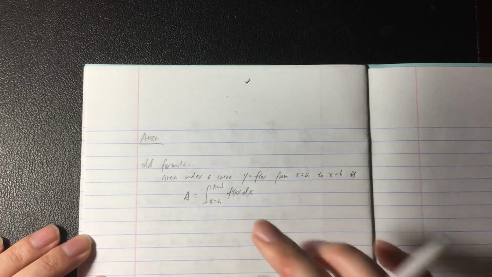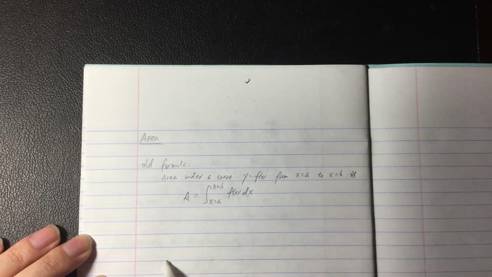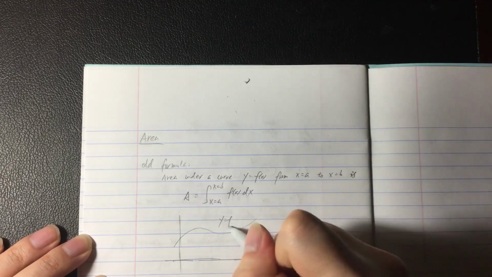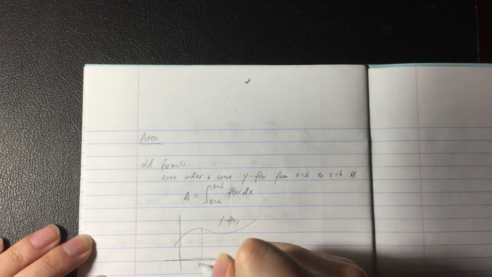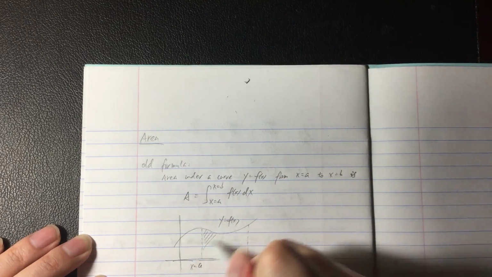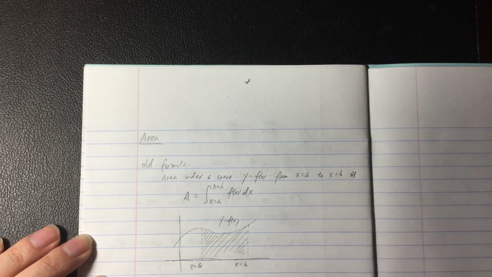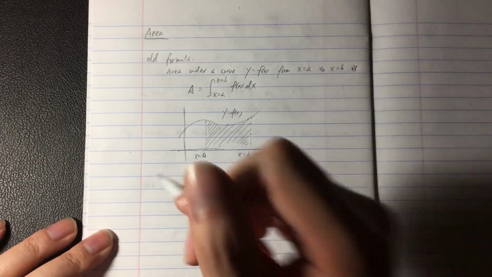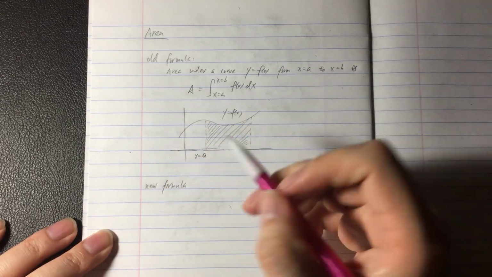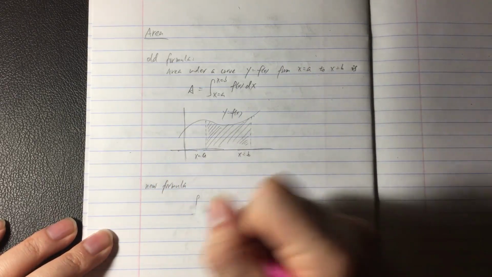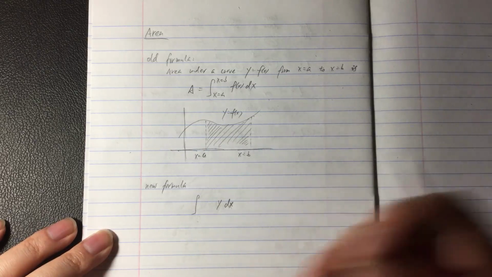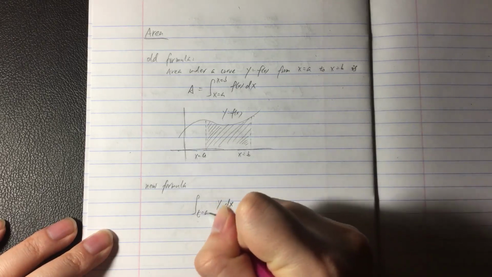That's the old formula we learned in first semester calculus, which represents the area under the curve y equal to f of x, as x varies from a to b. Now, for the new formula about parametric equations, I can first of all replace f of x with y. Then, since x and y are parametric equations with parameter t, I take the integral when t varies from a to b.